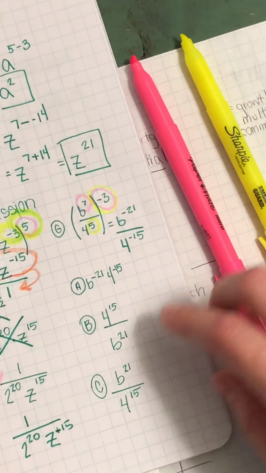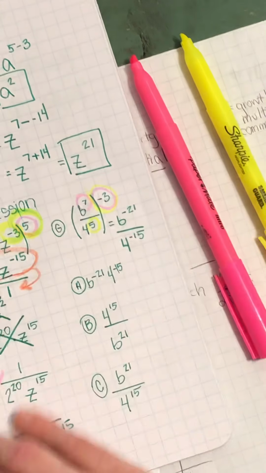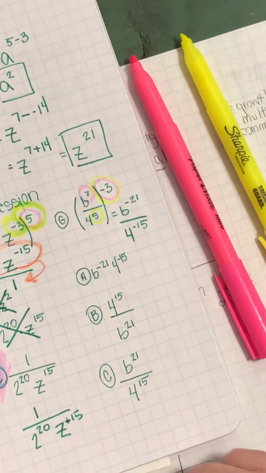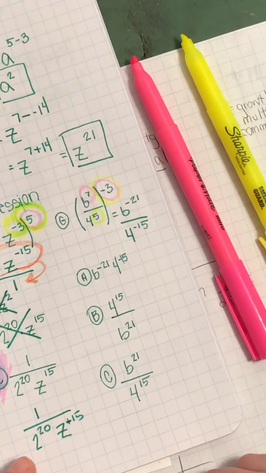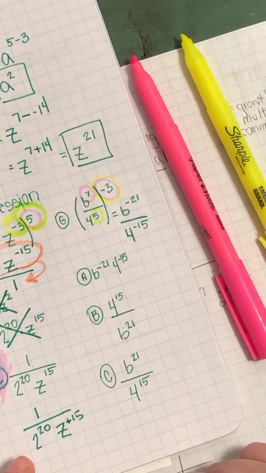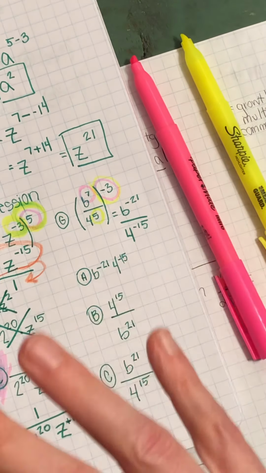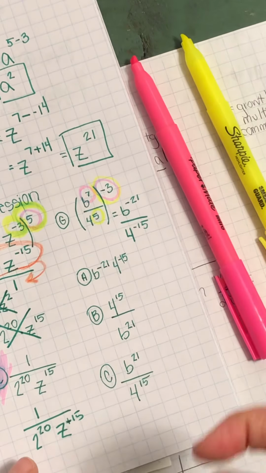So what I assume right here is that what they've done on both of these before is they've just gotten rid of the negative exponents, which I like best. I like when people tell us to get rid of the negative exponents because I don't like negative exponents, and we can just move them from the numerator to the denominator or vice versa.